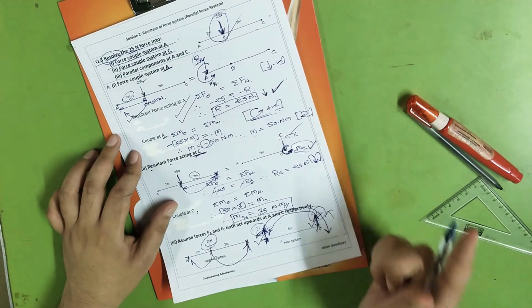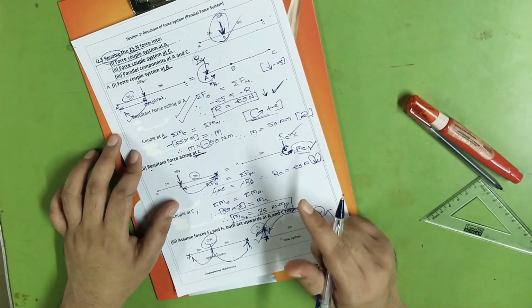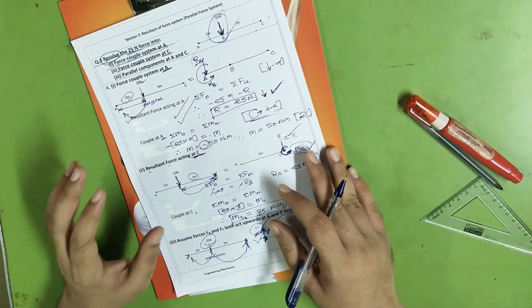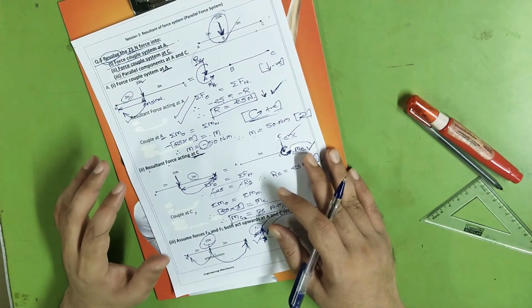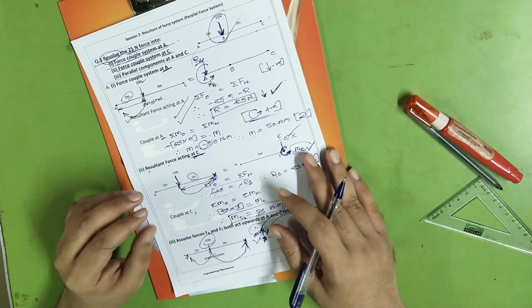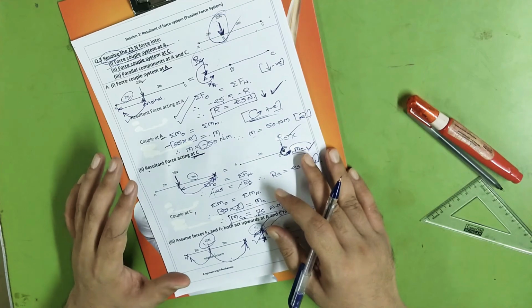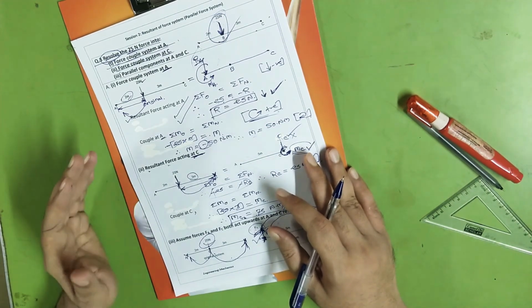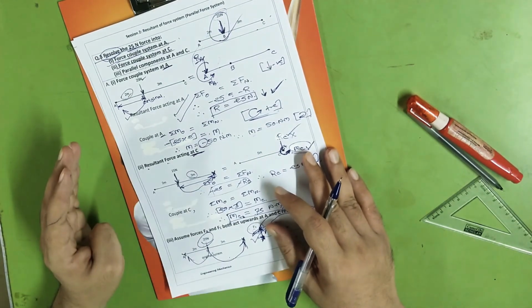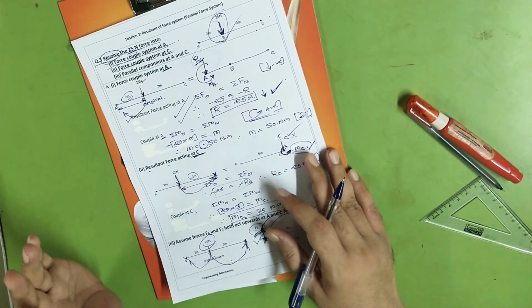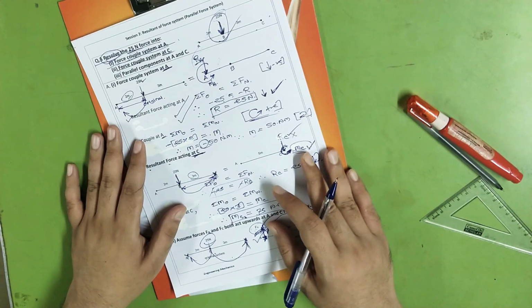Don't get confused between sign convention and assumption. You have to put sign convention by default, but whenever you are assuming any force, you should start with something, either upward or downward. You put that sign convention, and when you get the final answer as positive, then your assumption is right. When you get the final answer as negative, then your assumption is wrong. I hope you have understood this sum. Thank you.